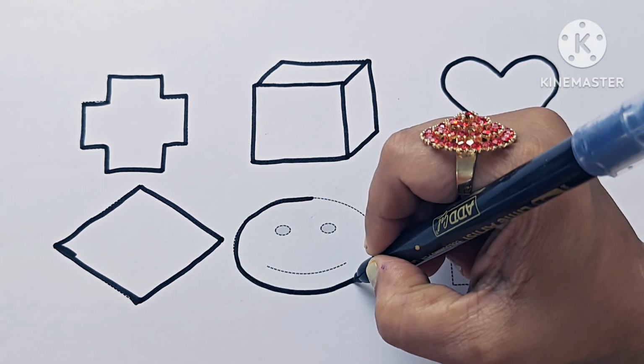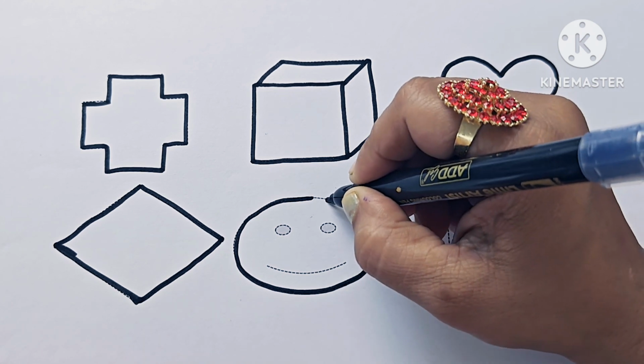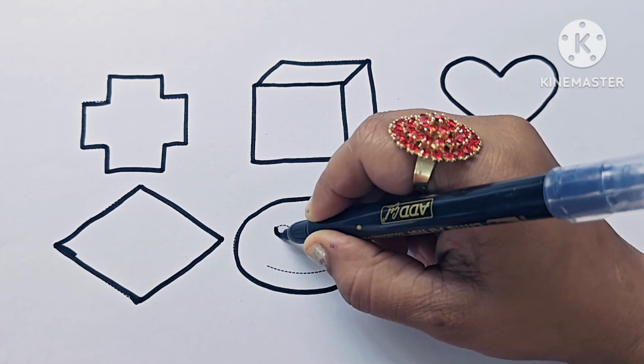This is smiley. It is a emoji. This is smiley emoji.